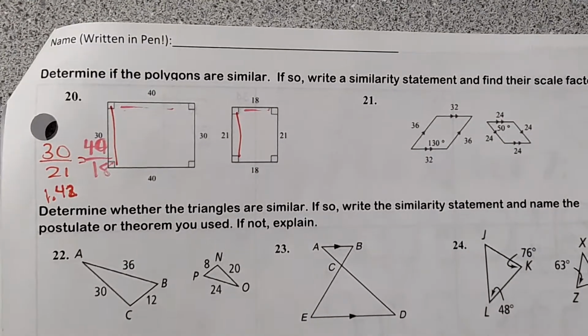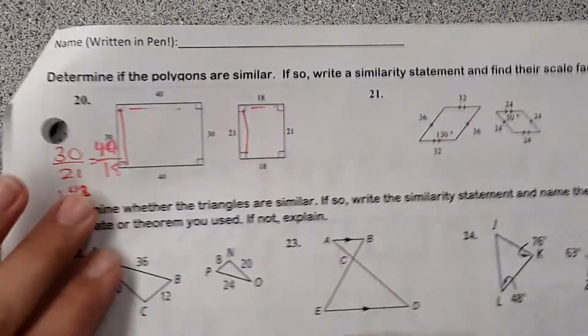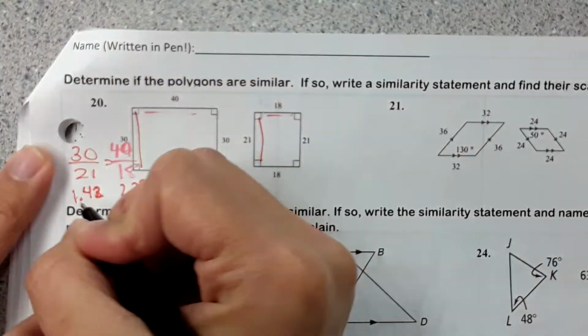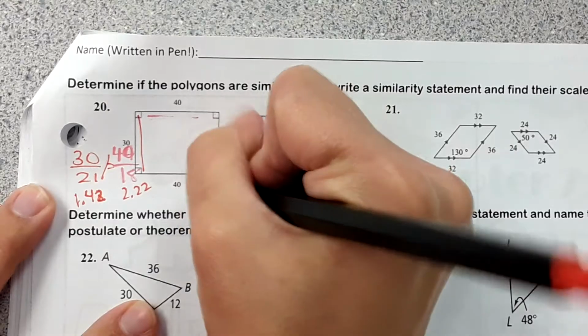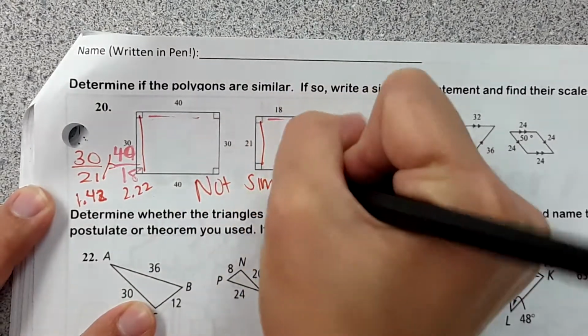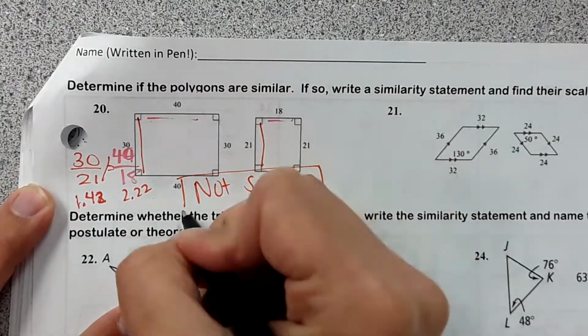40 divided by 18, when you divide that out, you get 2.22 repeating. So 1.42 and 2.2 aren't the same thing, so therefore these are not similar. Not similar, because they don't have a consistent scale factor.